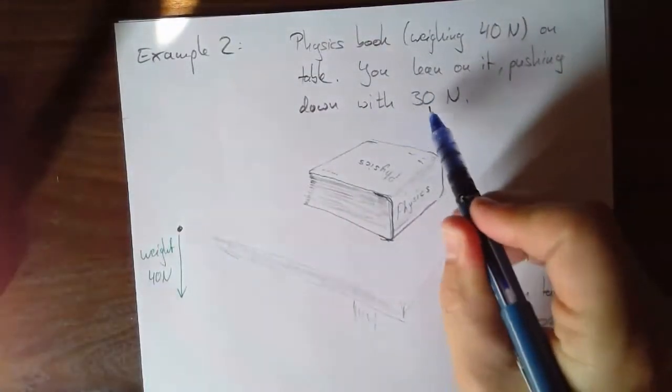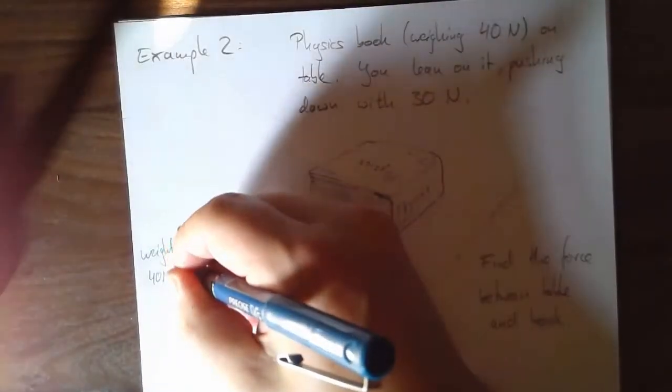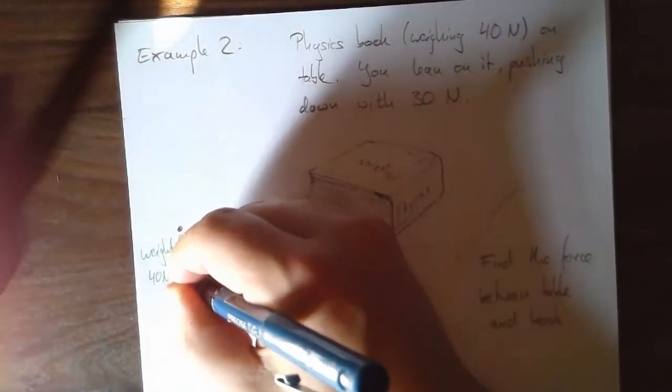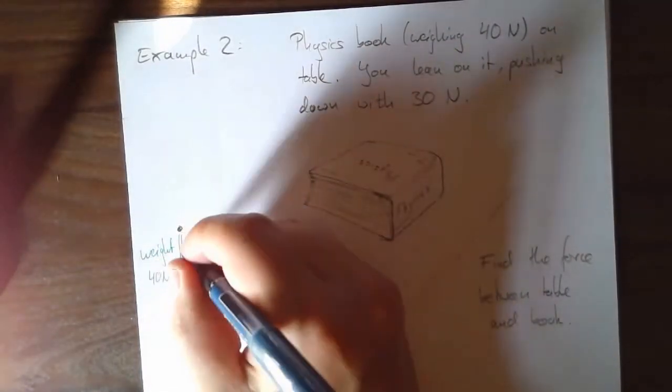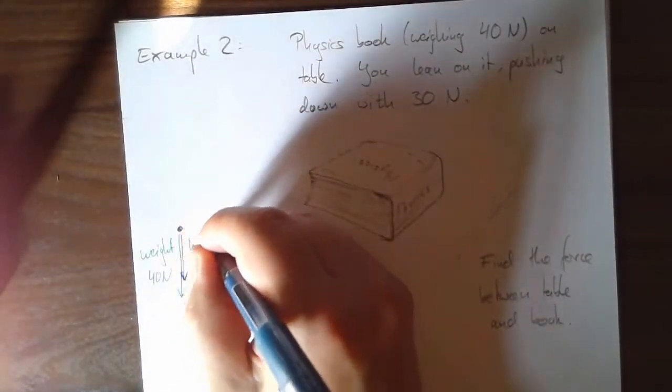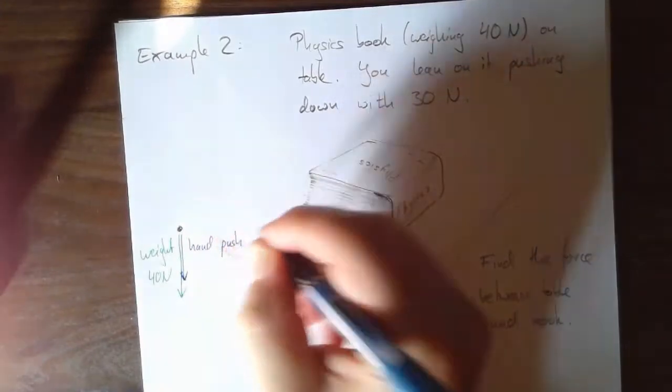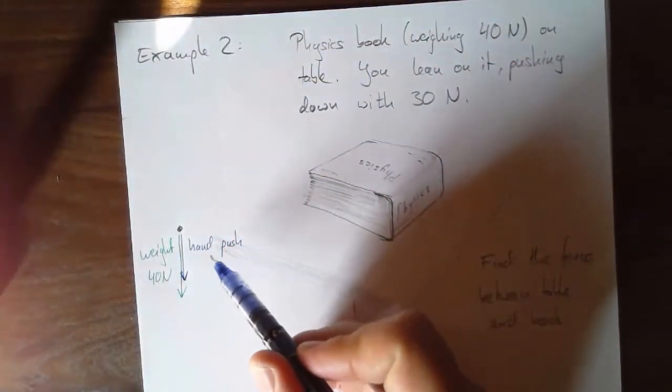Now the pushing down force is 30 newtons, so I'm going to draw this slightly shorter, 3/4 of the length. So that's the hand pushing. There's nothing wrong with using non-technical terminology like the hand push.